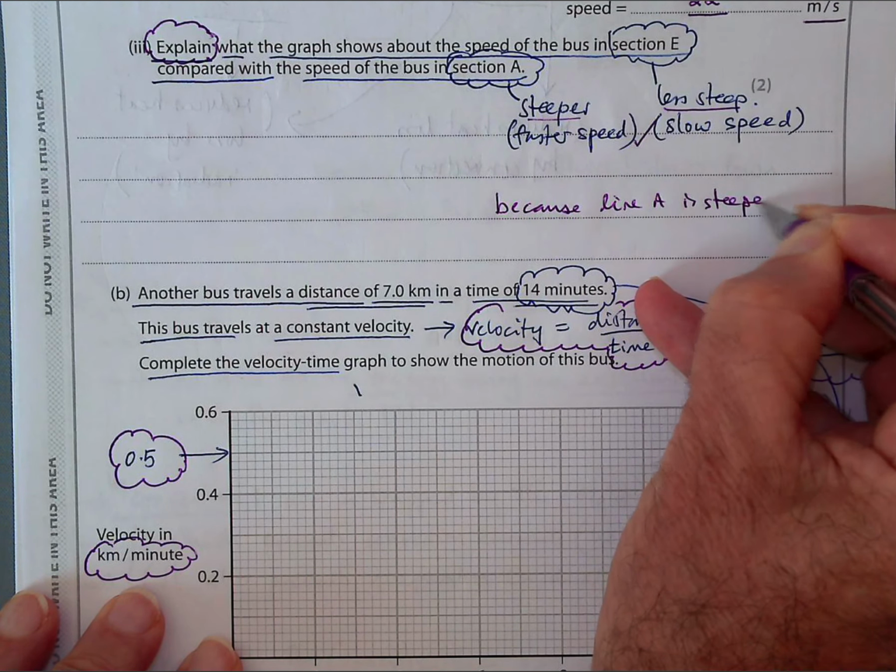Now you know that velocity is distance travelled over time taken. Well, if it's gone 7 kilometres in 14 minutes, it's going at half a kilometre per minute. You haven't got to change the units this time. You know that you want it to be at 0.5. So if it's travelling at constant velocity, the velocity is distance 7 kilometres divided by time, 14 minutes. The average is the same as the constant velocity, and in this case would be that purple line.